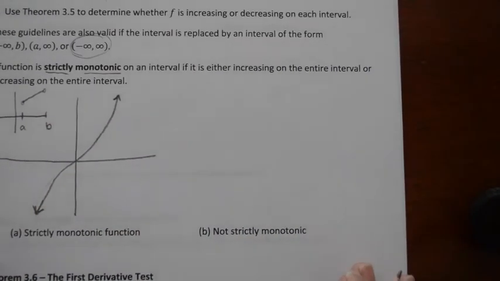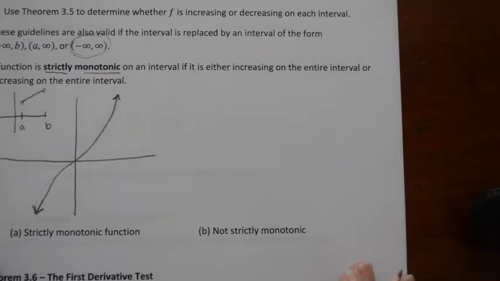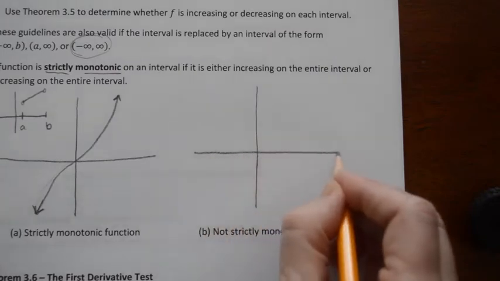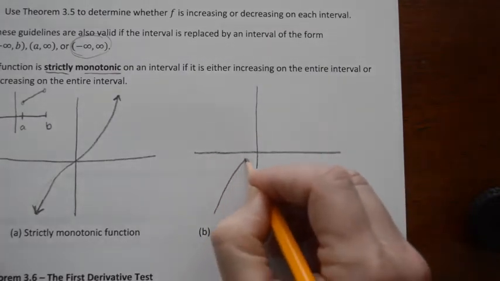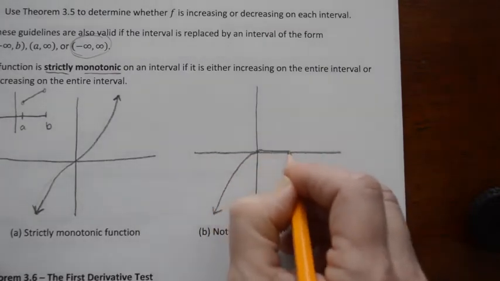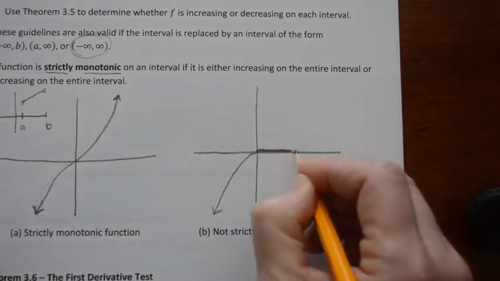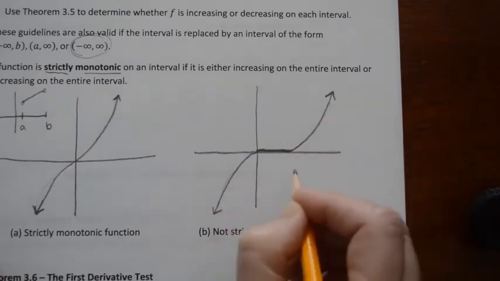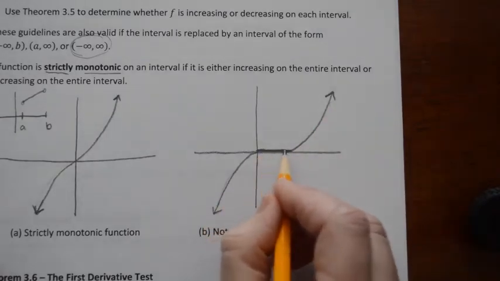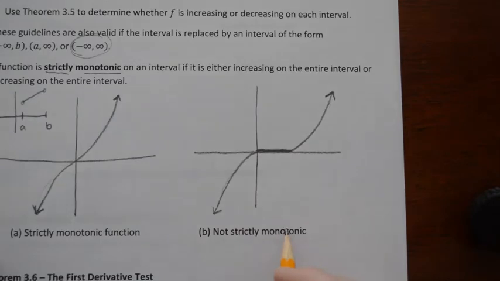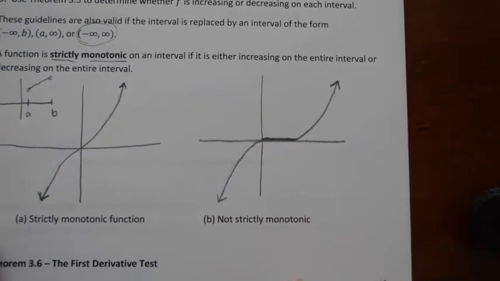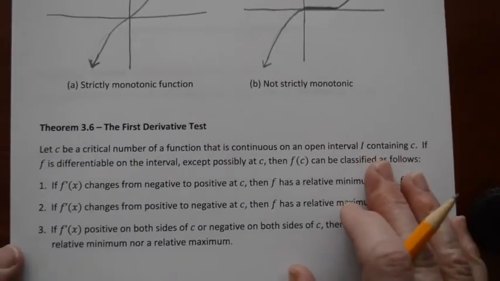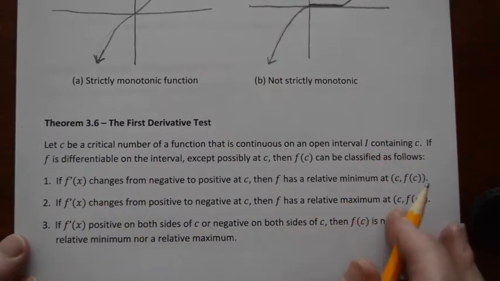All right, it is not strictly monotonic if it does something otherwise. So again, it might say that we go increasing to here, and then for some reason it flattens out here, and then it goes up. All right, so it is doing a lot of increasing. It's never decreasing, but it's not always increasing because of this section right here. So this would be when you do not have a strictly monotonic function. Okay. Let's read through this, and then I think I need to switch videos.